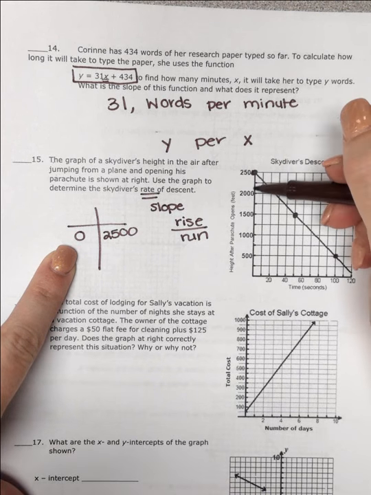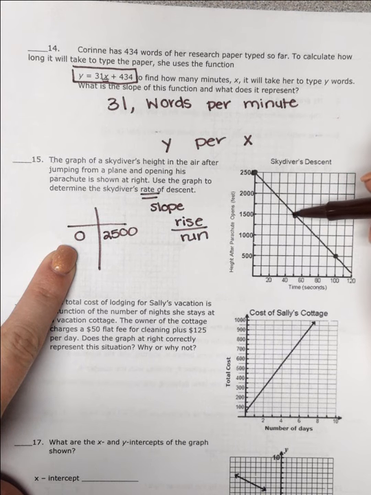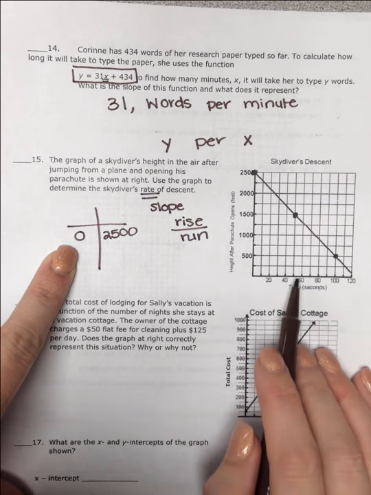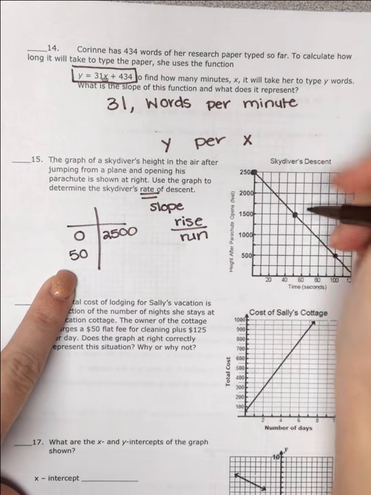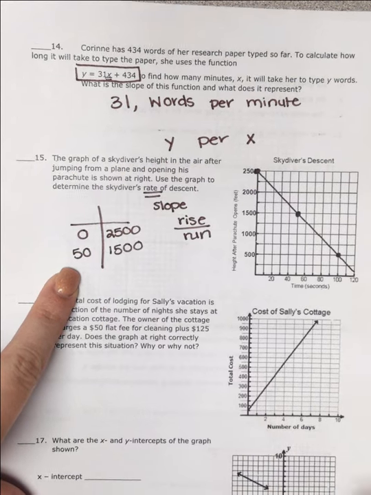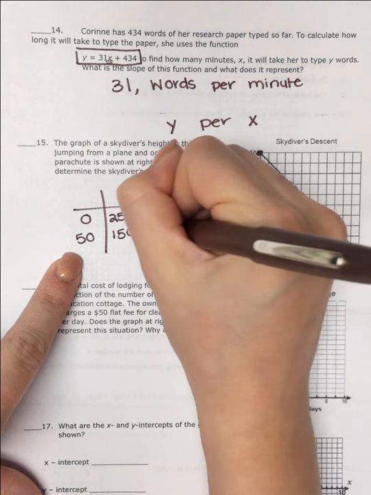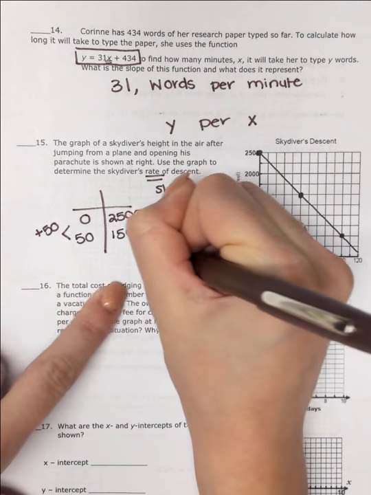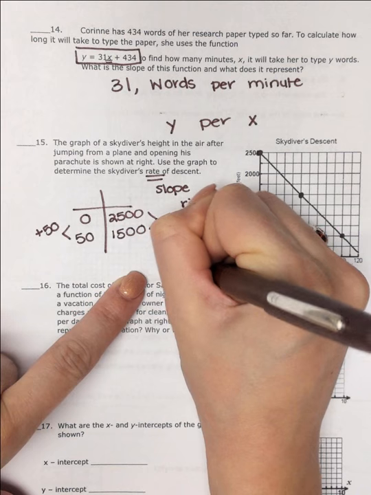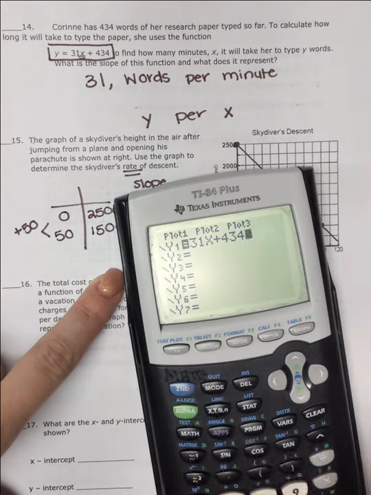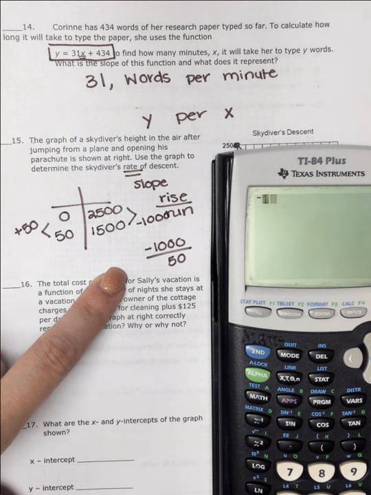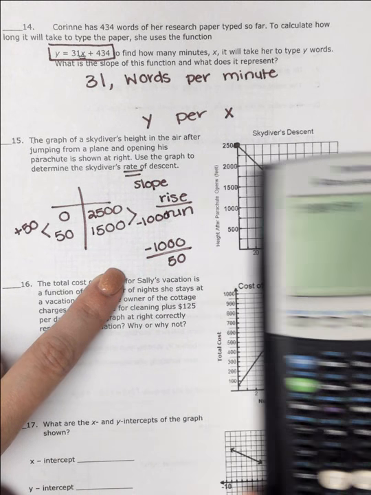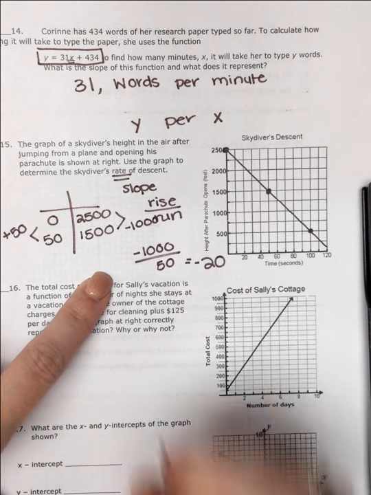Let me see if that's the same. 1, 2, 3, 4, 1, 2, 3, 4, 5. Yes. Okay. So another point is 50, 1500. So I've got 2 points. To get from here to here, it's minus 1,000. Here to here, plus 50. So negative 1,000 divided by 50. Type that in our calculator. Negative 1,000 divided by 50. Negative 20.